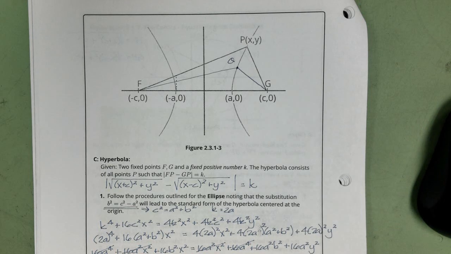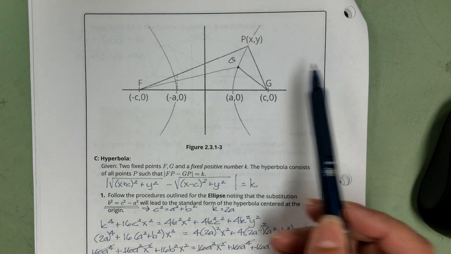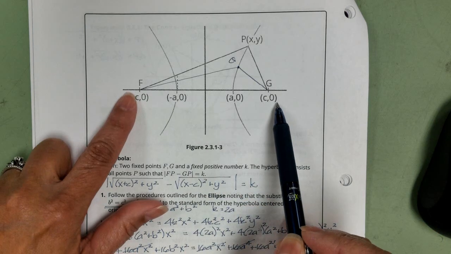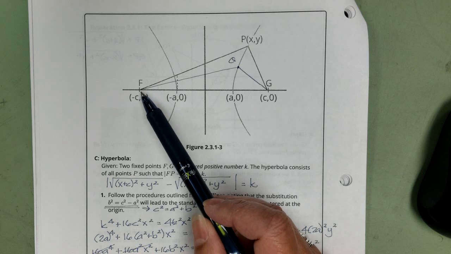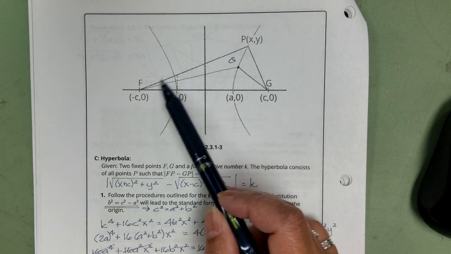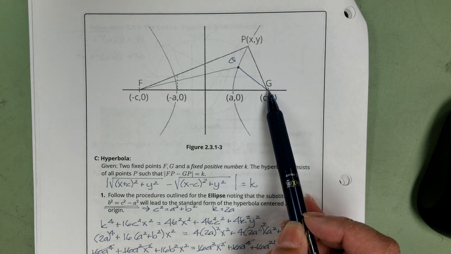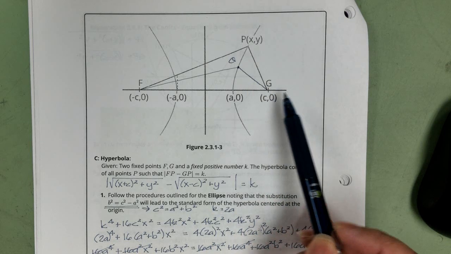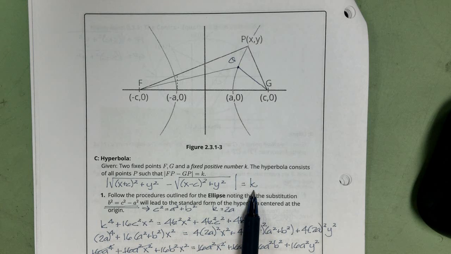Alright, so in this video I'm going to talk about the hyperbola and the parabola. Okay, for the hyperbola, again we have foci for the hyperbola. And the difference is that this distance, the distance from one of the focus points to a point on the hyperbola, minus the distance of the point to the other focus is going to be equal to a constant. So this is what we're going to be looking at today.